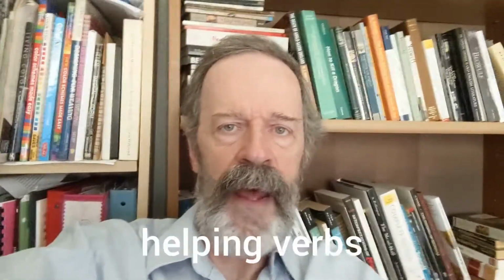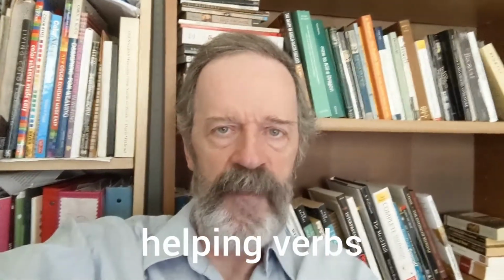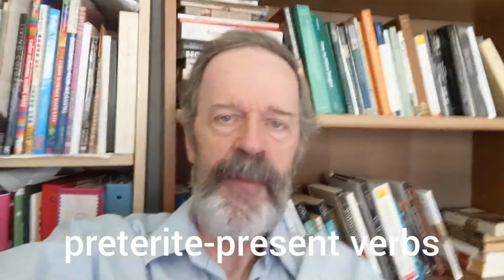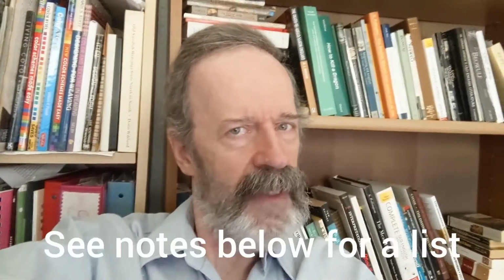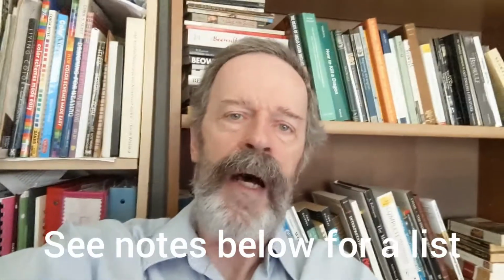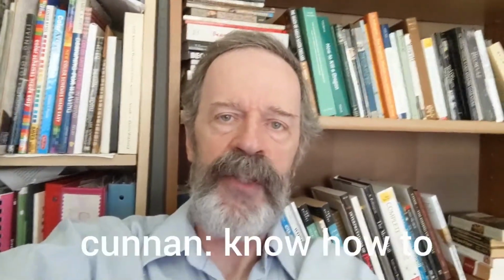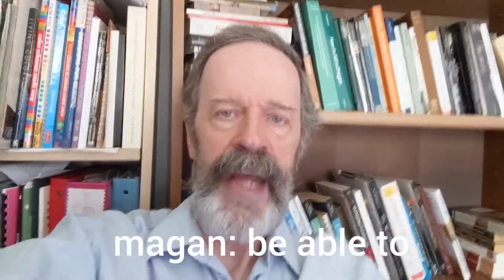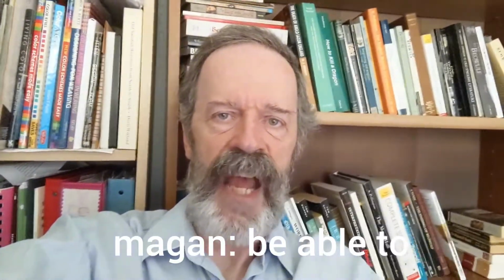And finally, the small but very common category of what we call the helping verbs or auxiliary verbs, which are often confusingly called the preterite present verbs, which simply means an old past tense became the present tense and then a new past tense was formed. So it's a complicated grammatical term for almost exactly a dozen verbs in Old English. For example, cunnan, to know how to, magan, to be able to, the ancestors of can and may in modern English.